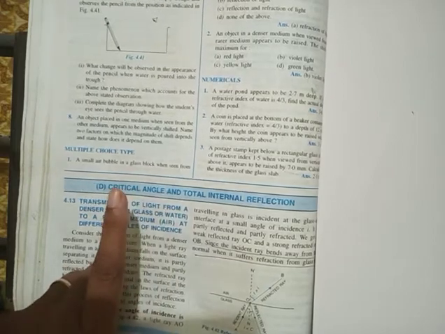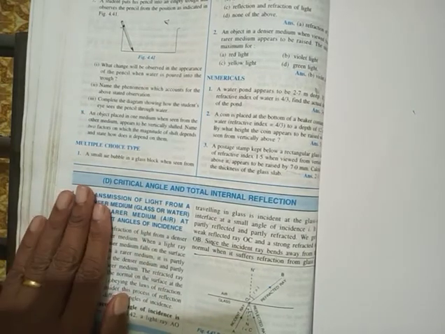Now let's go to the D part, critical angle and total internal reflection. Now, this is the most important part in the whole chapter, I would say. One question is for sure going to come from this. Even a 4, 5 to 6 mark question comes from this, so make sure you understand the concept clearly.